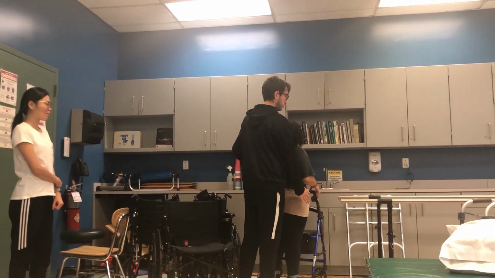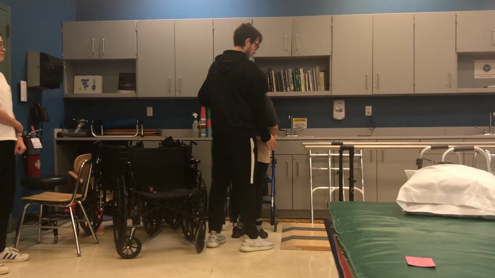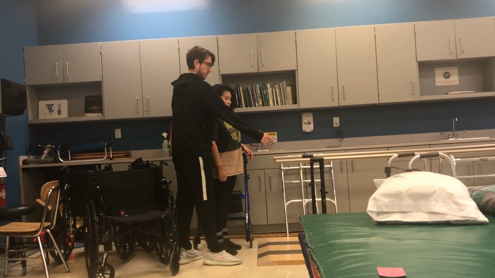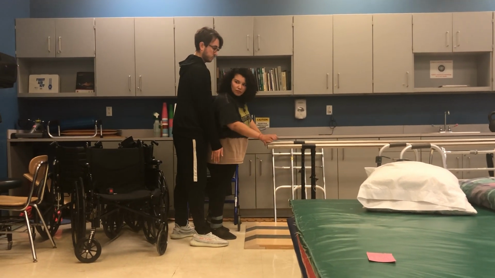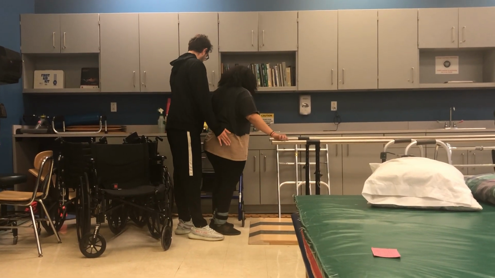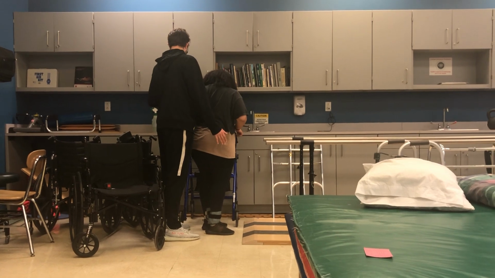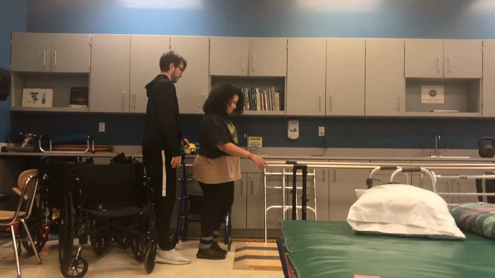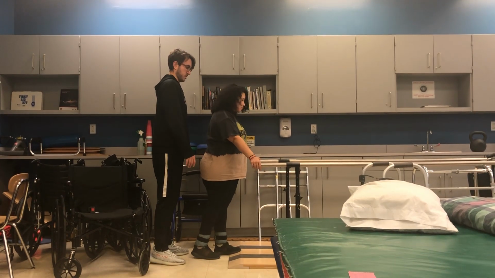If you pull it, it's going to go out from under you. Make sure those brakes are locked before you have the patient stand up. You push the handles down to stand up, and then you release it.